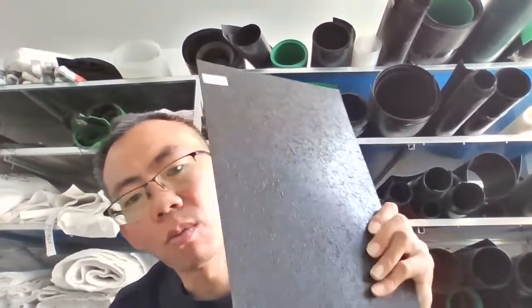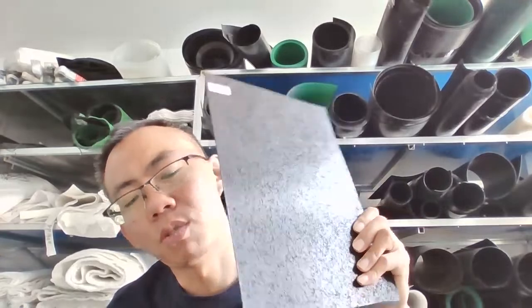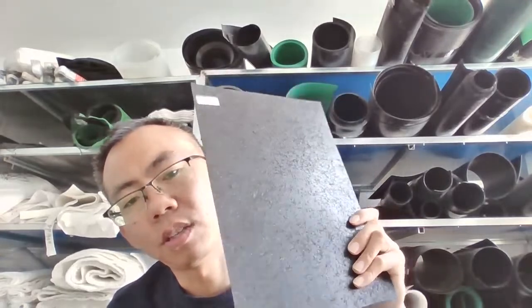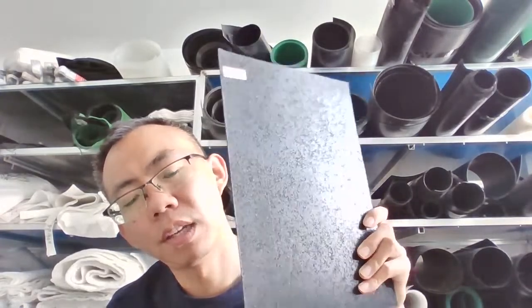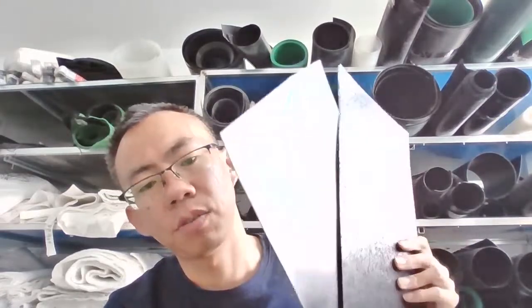Okay, and about the surface, I will show you different surfaces. You can see this one, the surface is rough. You can see the flake area is rough, but this one I will compare.